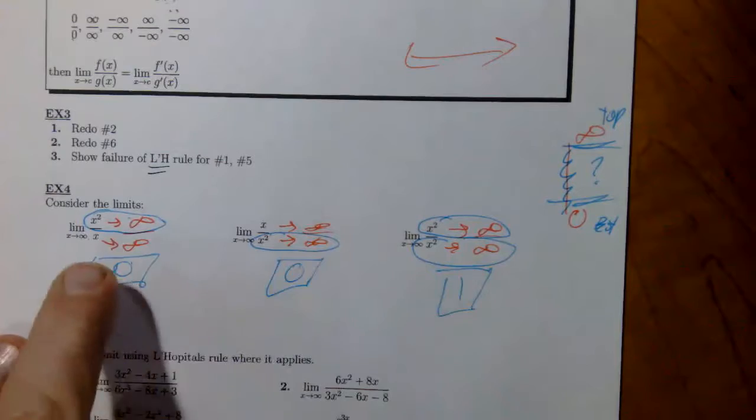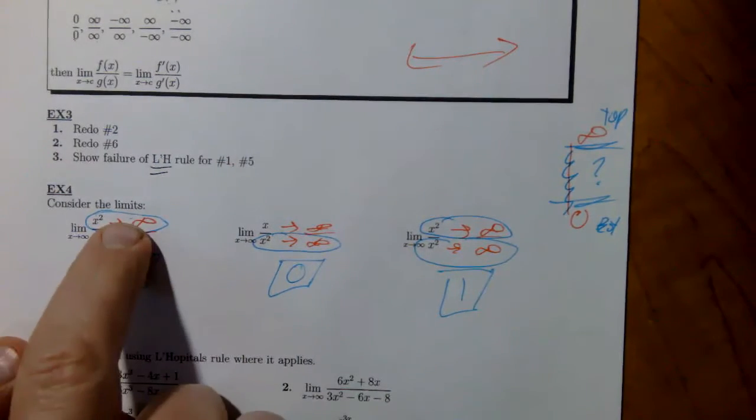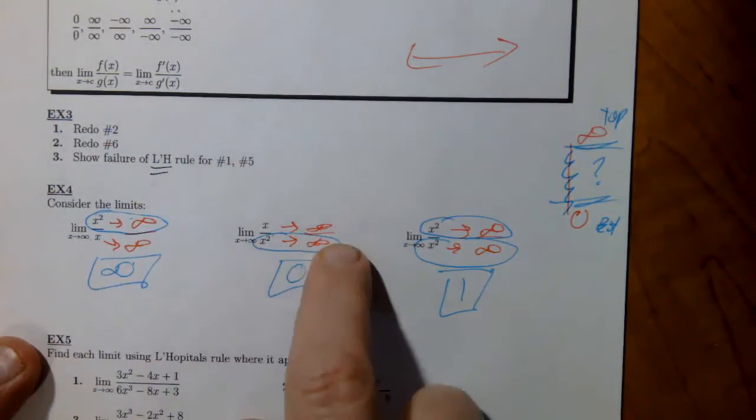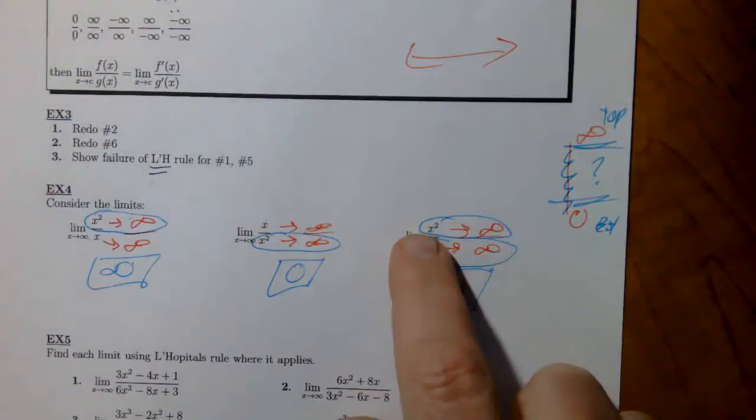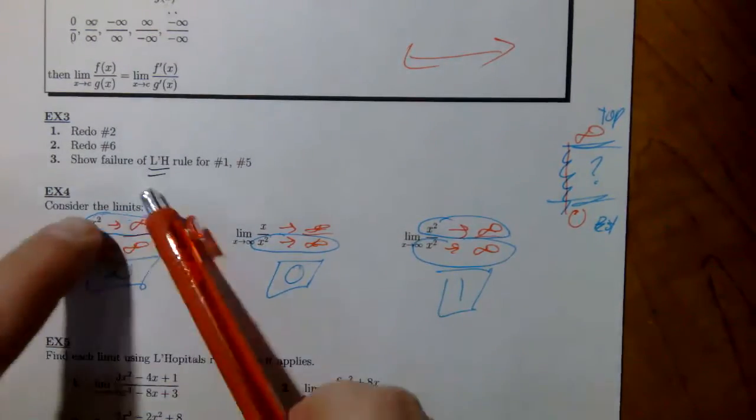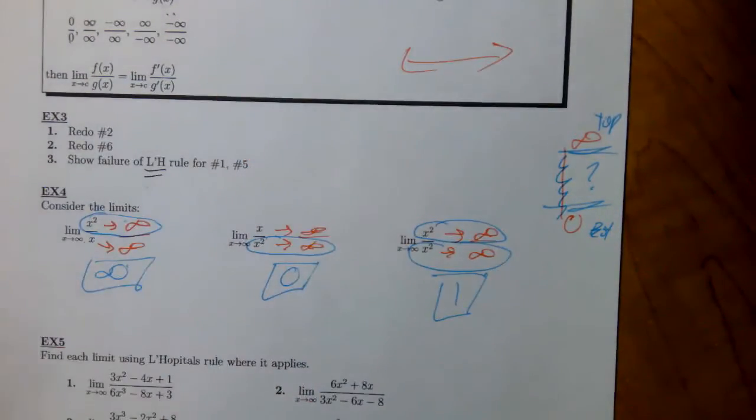So what I'm talking about here is this is obviously going faster than this one. This one's obviously going faster. Here, they're hopefully obviously going at the same rate. But again, it's infinity over infinity. All of these, you could use L'Hopital's rule.